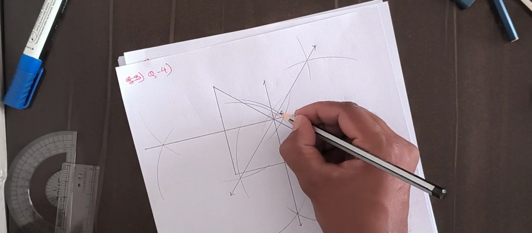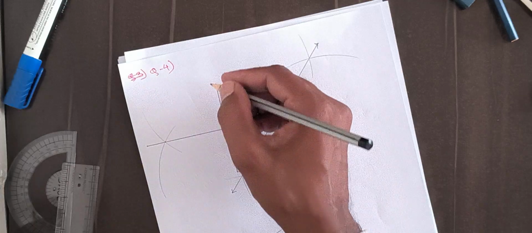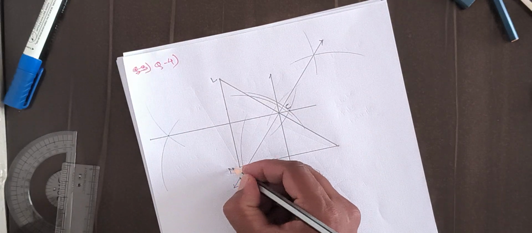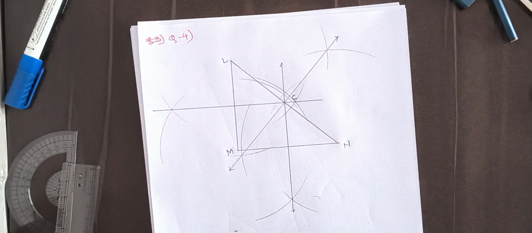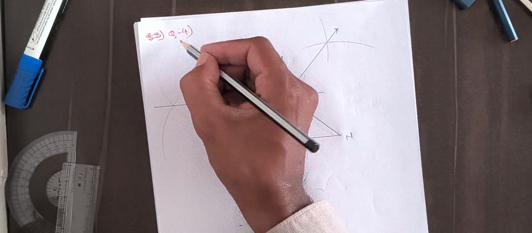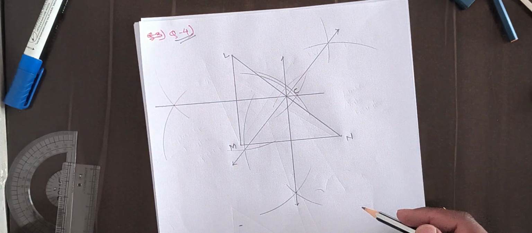This is the circumcenter, that's why I am naming it C, and the triangle L M N. Now in question number 4, what do we need to prove?